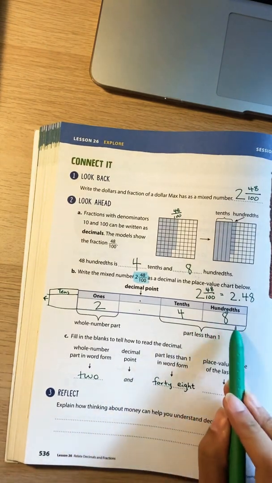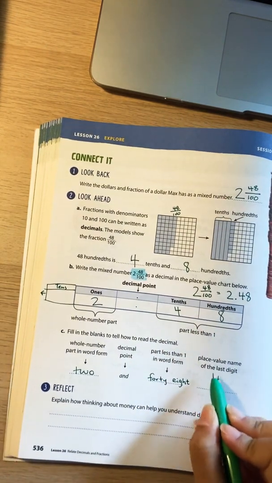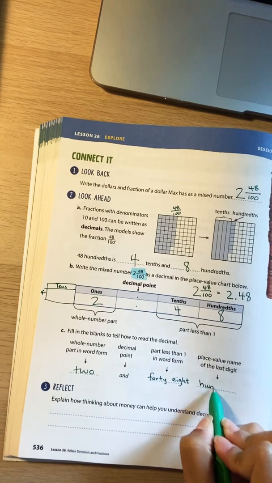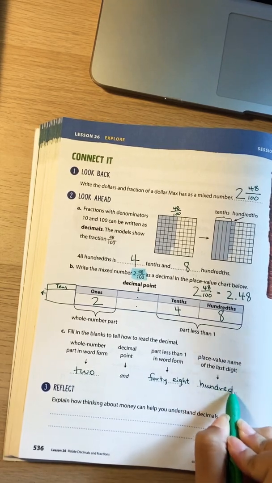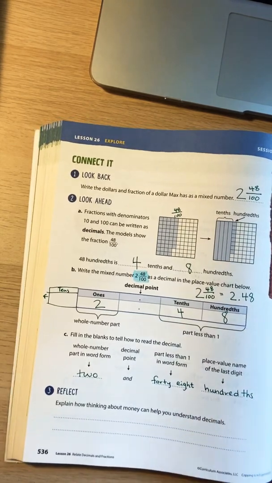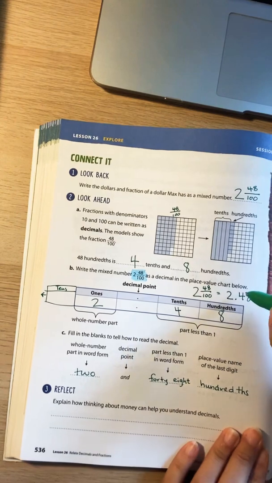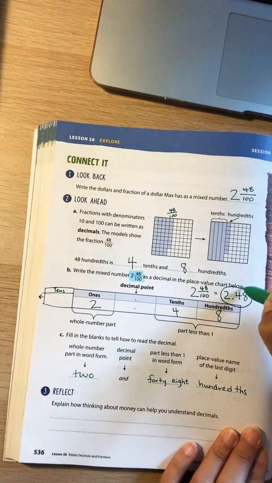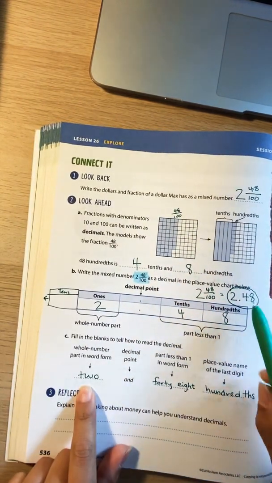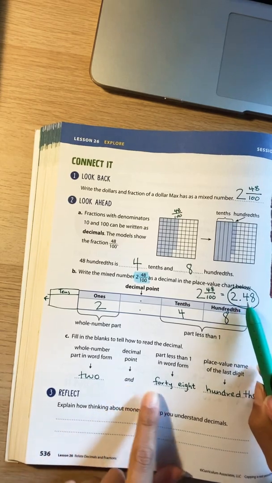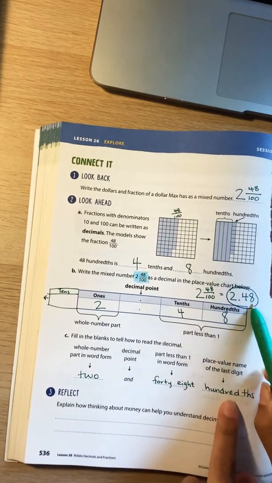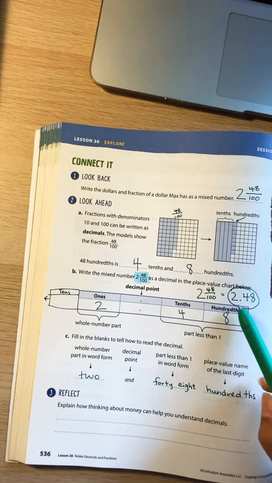The last spot on my place value chart that has a digit in it is the hundredths. So it's not hundreds, it's hundredths. Okay, so the way we're going to say this decimal is 2 and 48 hundredths. That's how you say that.